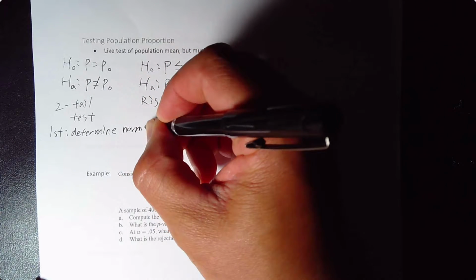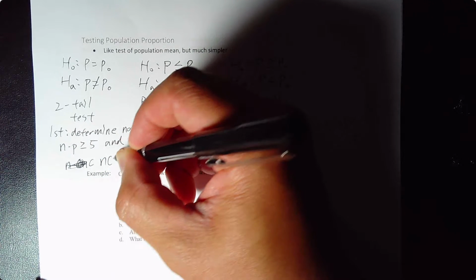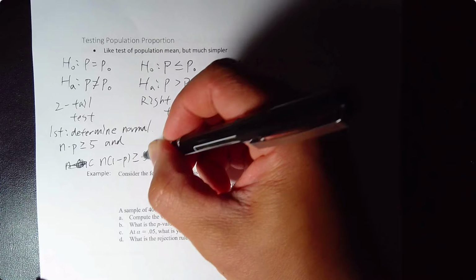We've seen this before: n times p greater than or equal to 5, and n times 1 minus p is greater than or equal to 5. So that has to check out.